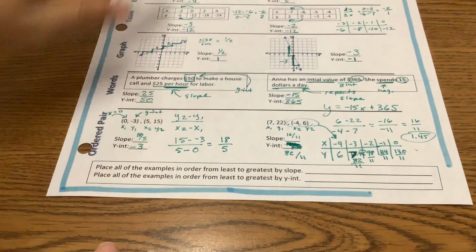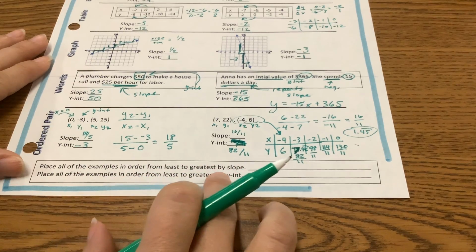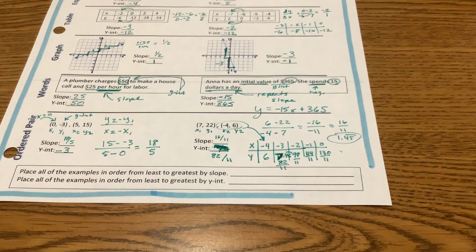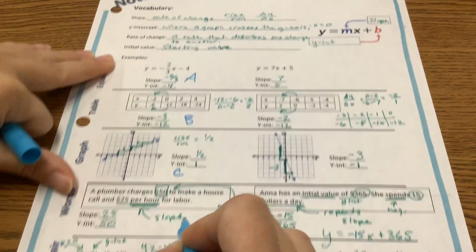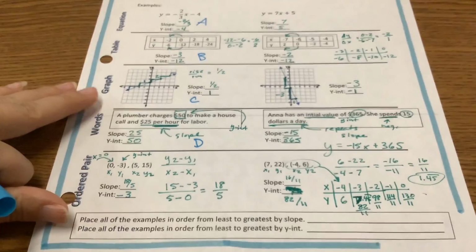All right, now, this very last at the very bottom, place all of the examples in order from least to greatest by slope. Okay, so I'm just going to label some of these A, B, C, and D. We'll call this one A, this one B, this one C, and this one D. Can you place those in order from least to greatest?